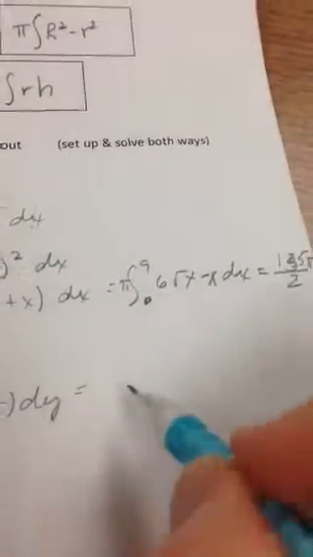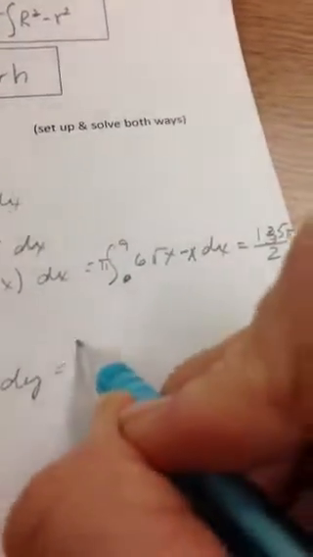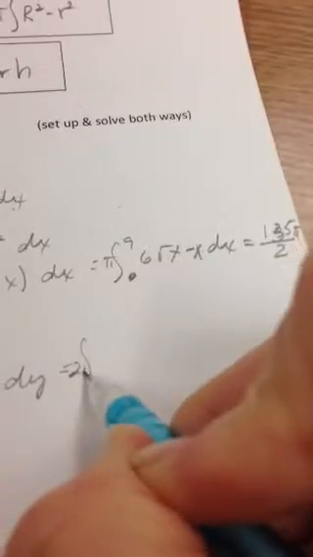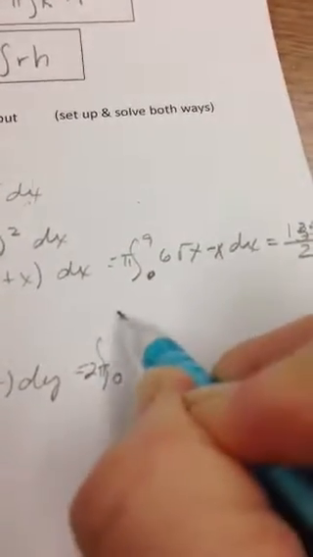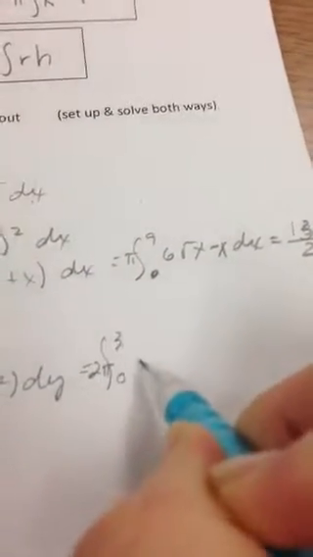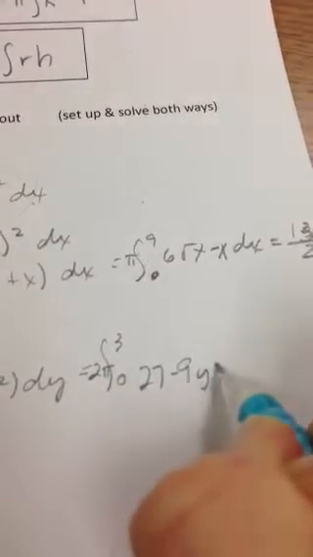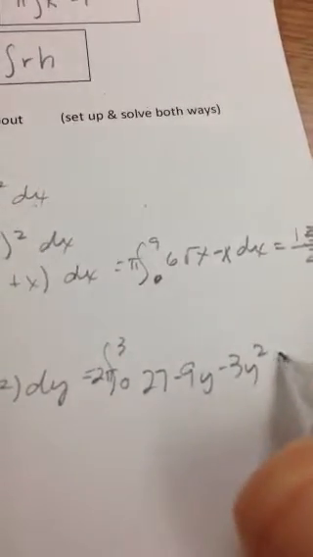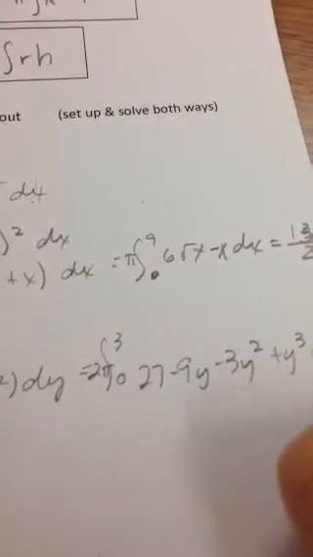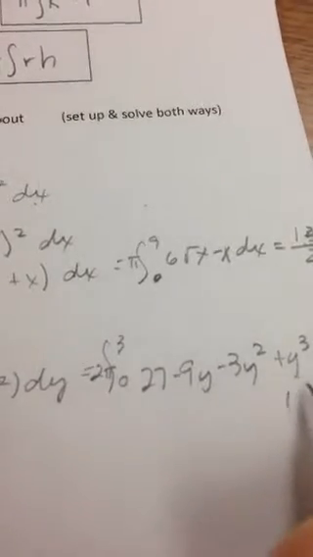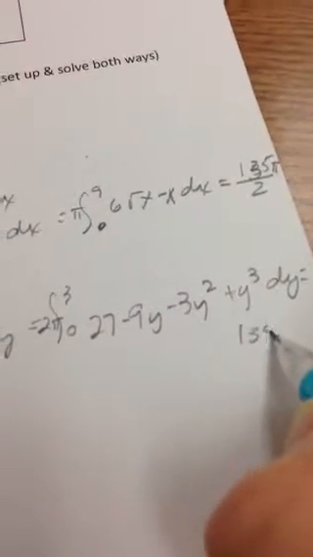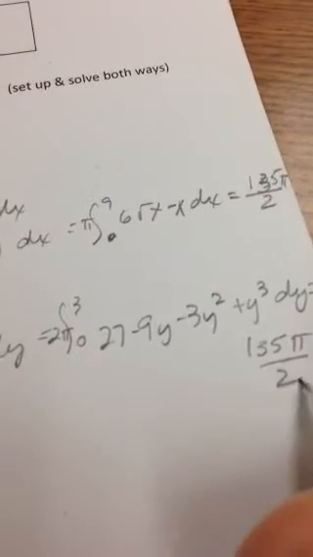And when I expand this, I have 2 pi integral from 0 to 3, 27 minus 9y minus 3y squared plus y cubed dy, and again, I should get 135 pi over 2.